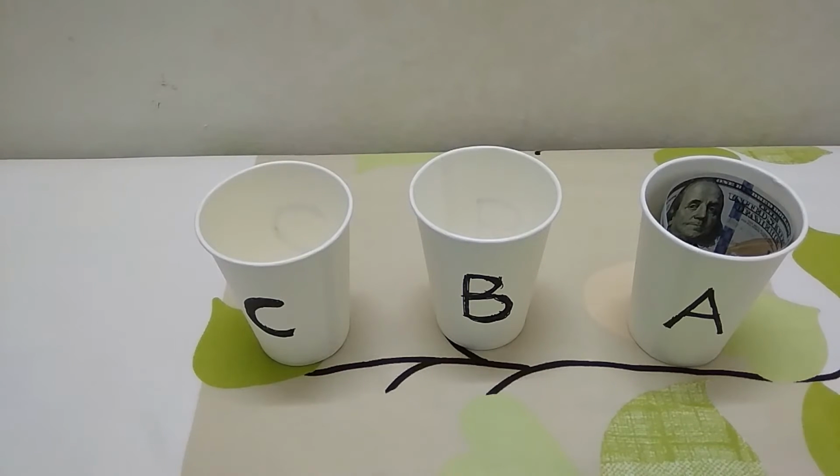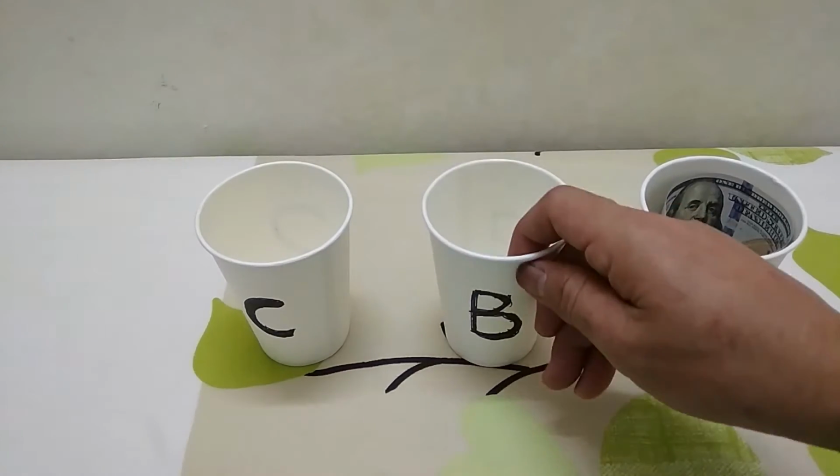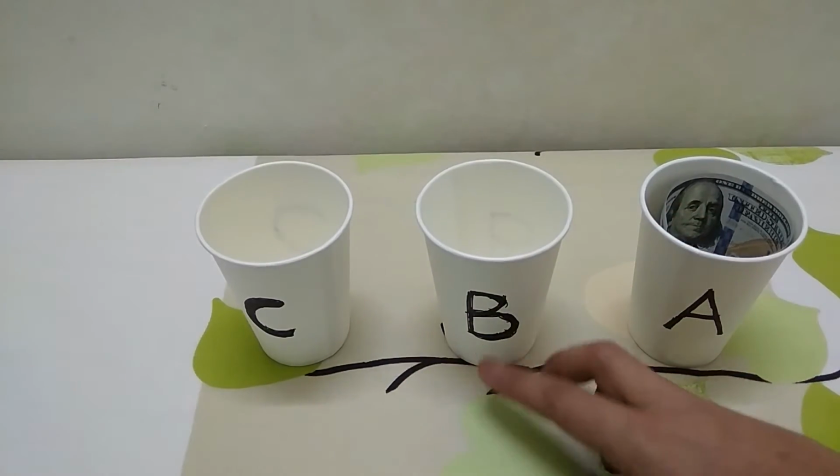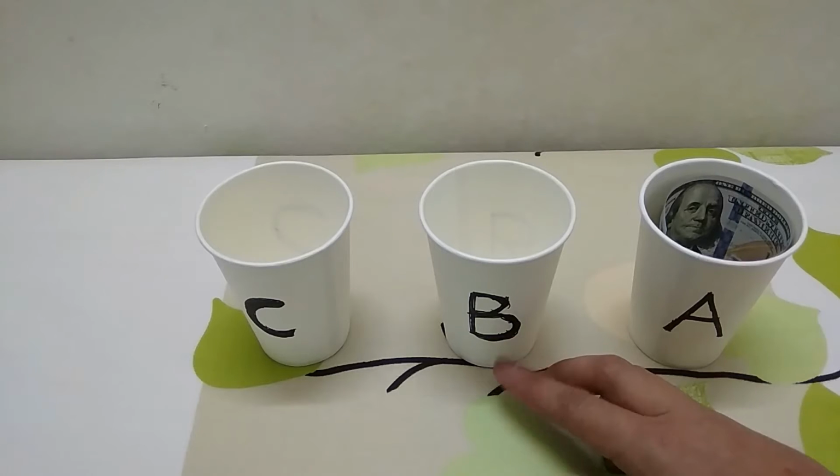So if you are not switching your lucky cup, then your chance of winning the $100 is only 1/3, since only one out of these three cups contains the $100. If you are switching your lucky cup after I have revealed the empty cup to you, it can be either cup B or cup C, it doesn't matter, as long as I reveal an empty cup to you.